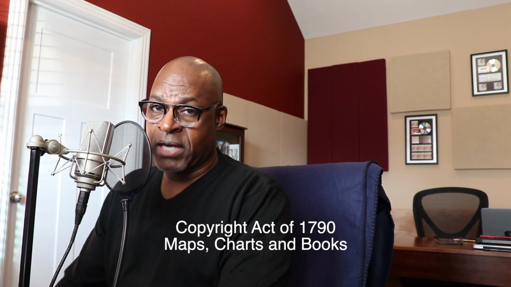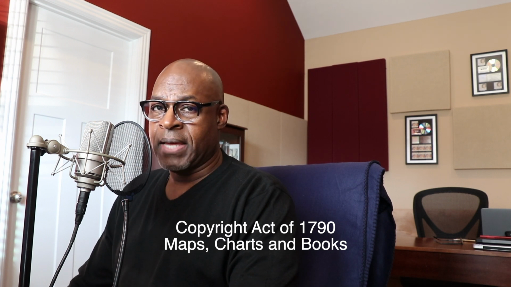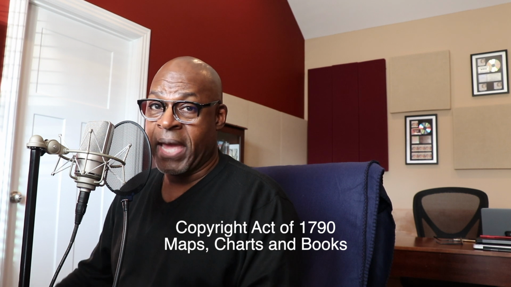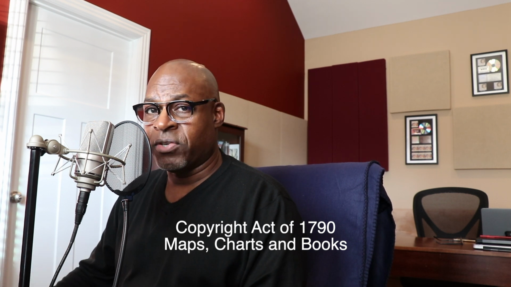Now, our copyright laws are governed by a federal statute. The first one that we had in this country was the Copyright Act of 1790. At that time, it covered maps and charts because that's pretty much all we had. And over the course of the years, different things were added. Photography was added, musical performances and sound recordings, et cetera. Each time new technology was advanced, the act was amended.